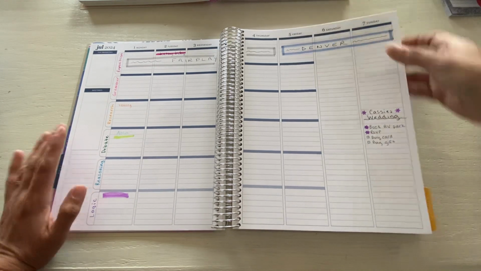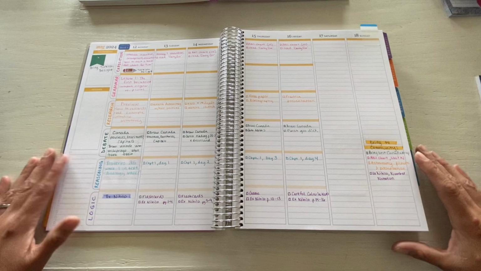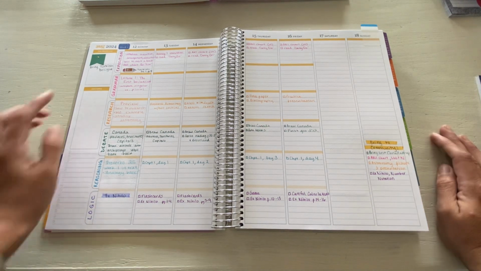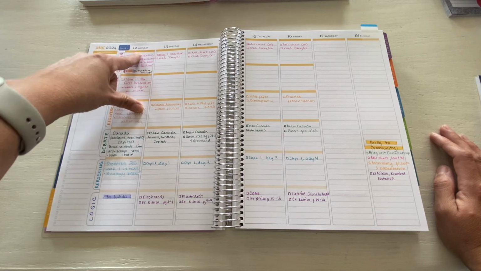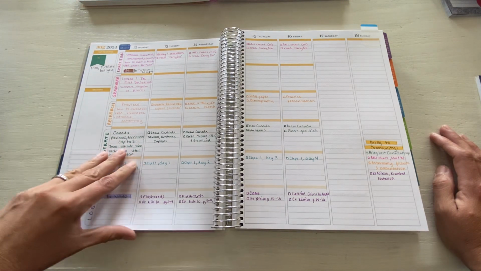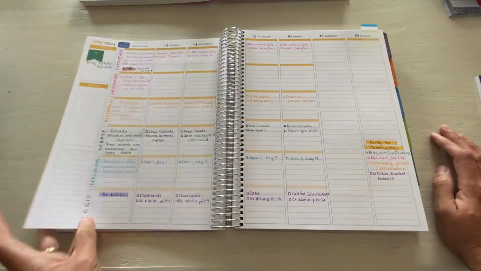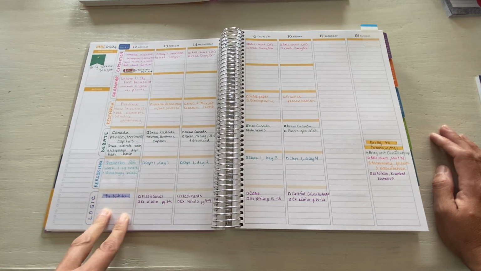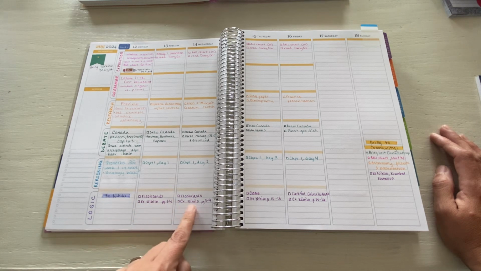Let me show what it looks like on one of the completed weeks. So this week I've already started plotting out what we're doing for the week. This is my first day of community. Greta already has stuff on this week she's having to work on, but this is the first day we meet together. So I've put some of my director notes in here.